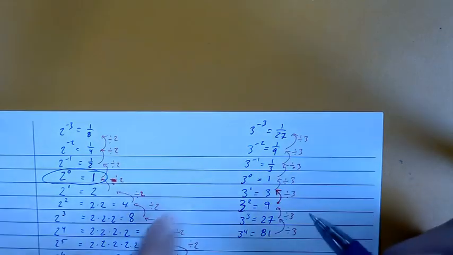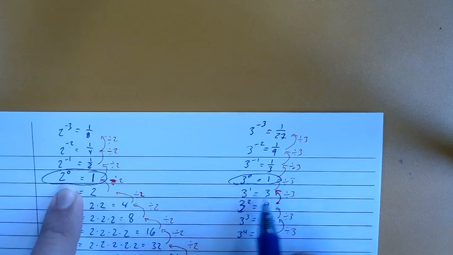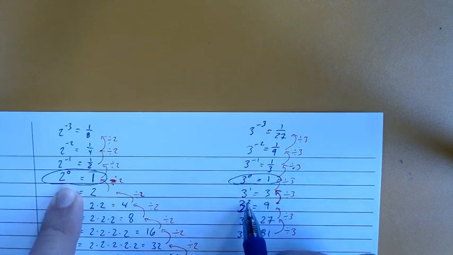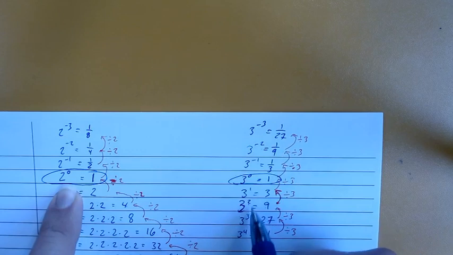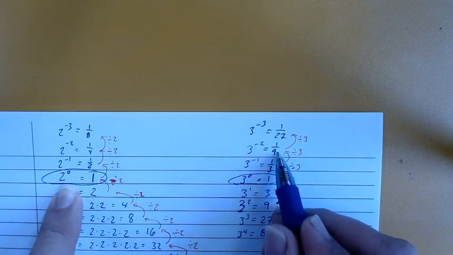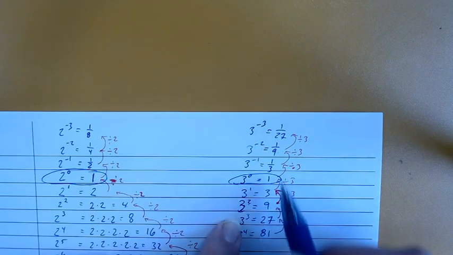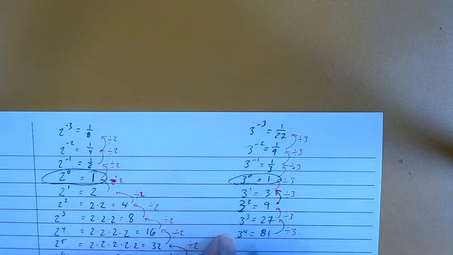But again, notice the pattern. Anything to the power 0 is equal to 1. This and this, their powers are opposites, and their answers are reciprocals. Here, 3 to the power 2, 3 to the power minus 2. This answer and this answer are reciprocals. When the exponents are opposites, positive versus negative, the answers are reciprocals. 3 to the power 3 is 27. 3 to the power negative 3 is 1/27. Again, reciprocals. Just by looking at this, what do you think 3 to the minus 4 would be?